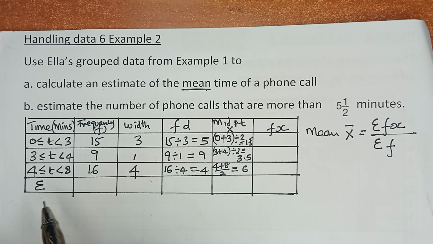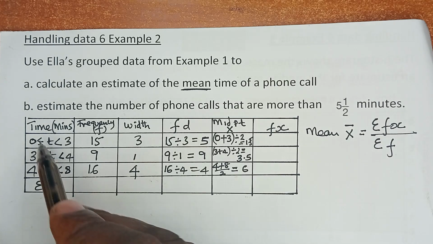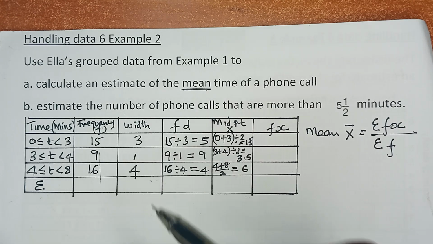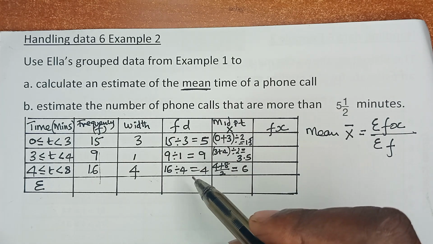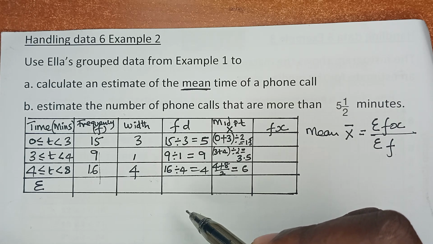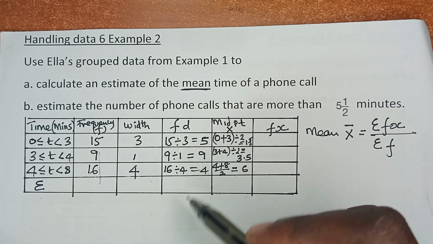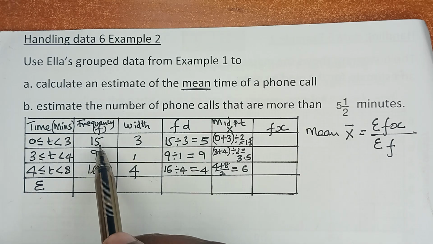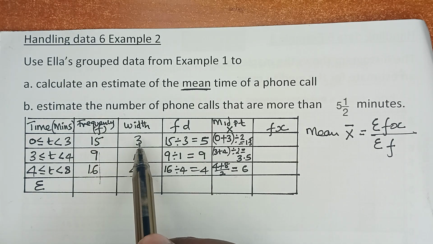Before I go further, let me explain. The first column is time, the second column is frequency, the third column is width, and the fourth column is frequency density, as illustrated in the previous example. The frequency density is given by the frequency divided by the class width.